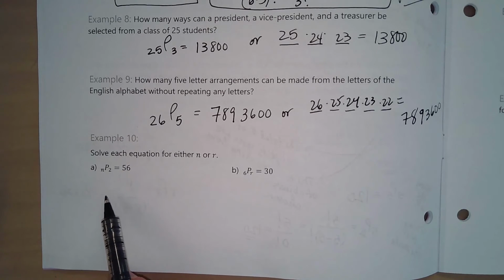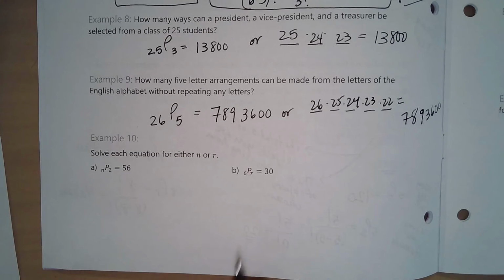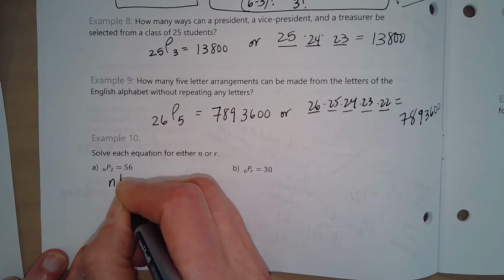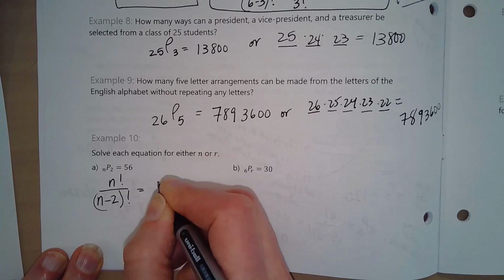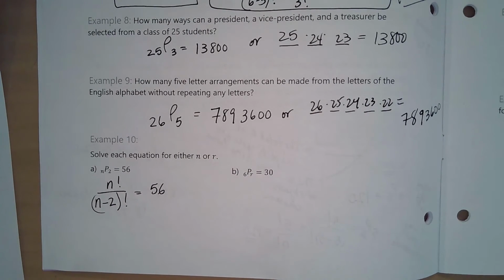So if I use the formula, you can go to your sheet, it's right in front of you on your formula sheet. I have extra formula sheets if you need it. This would be n factorial over n minus 2 factorial equals 56. So now it kind of makes sense why we spent time yesterday on doing that simplifying. So see if you can solve for n.